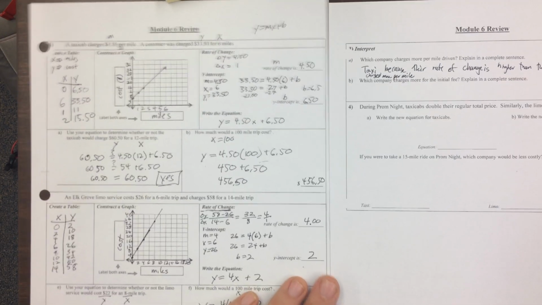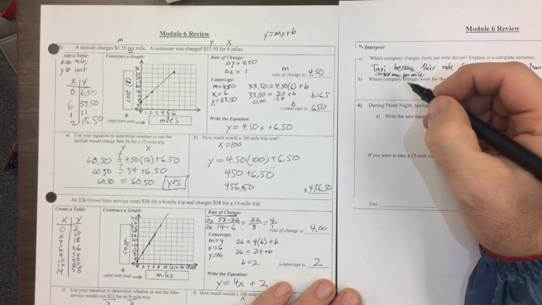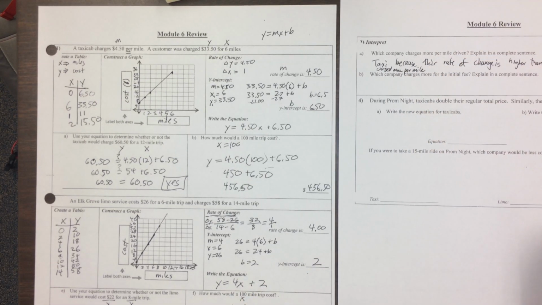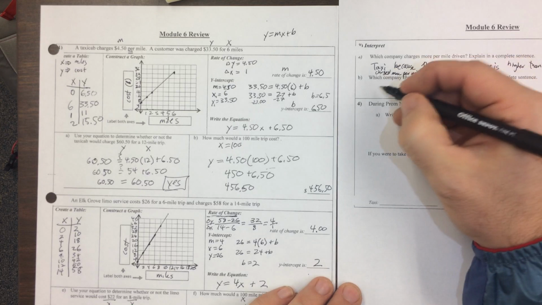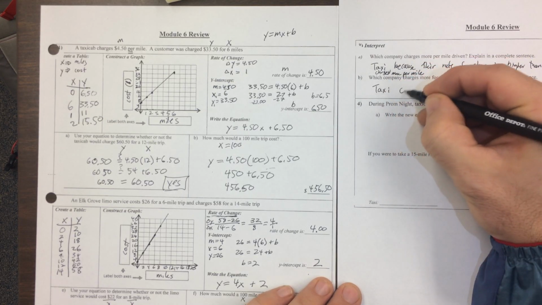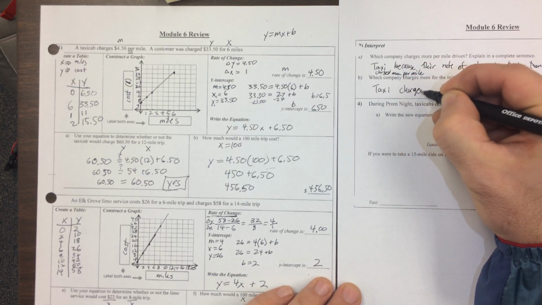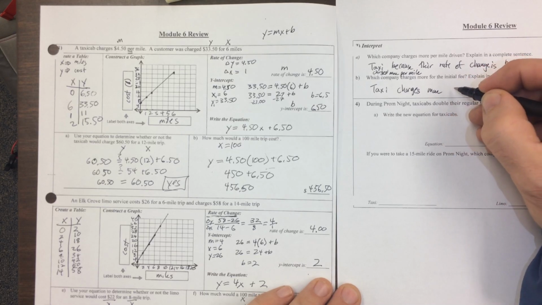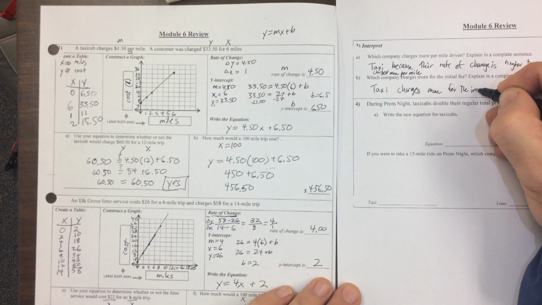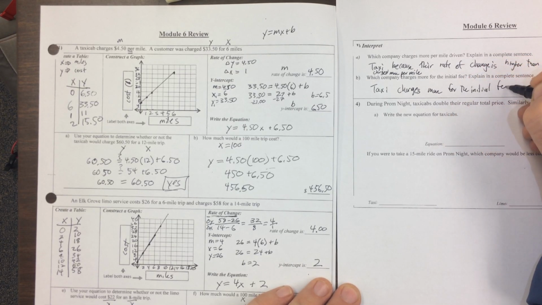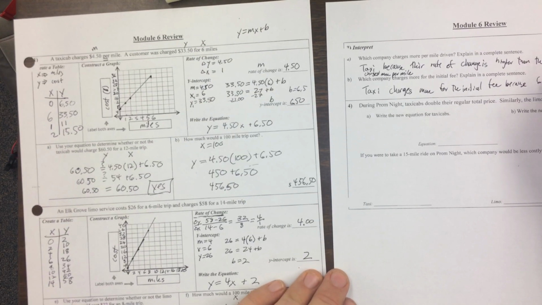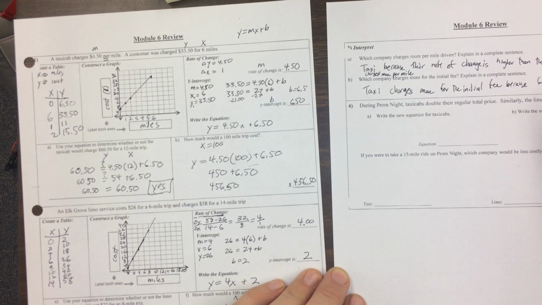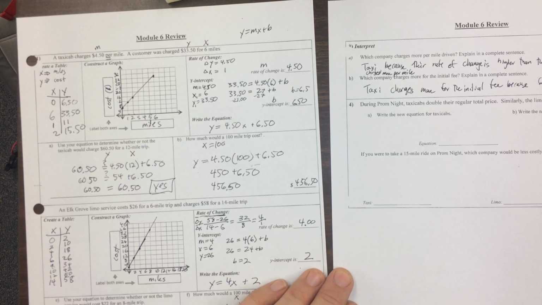Which company charges more for the initial fee? So the initial fee is going to be what my y-intercept is. So taxi charges more for the initial fee because $6.50 is more than 2.